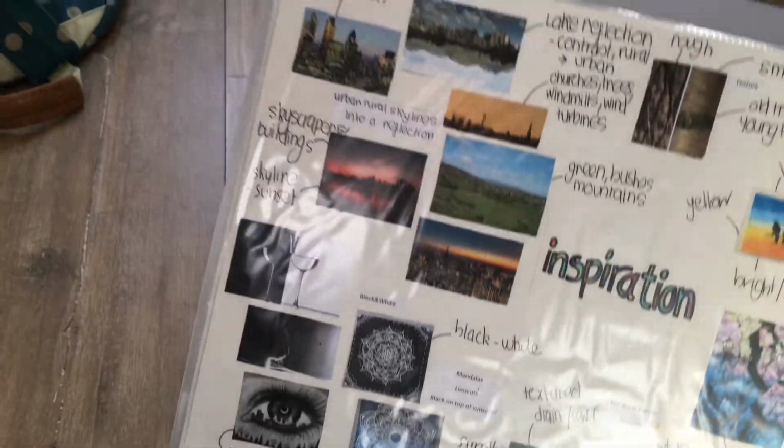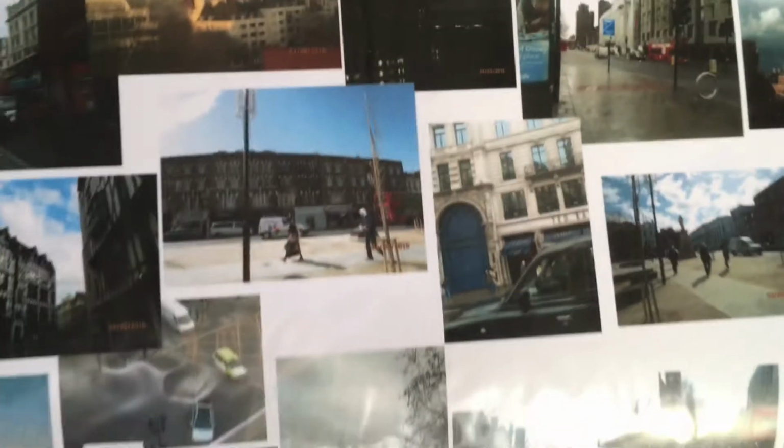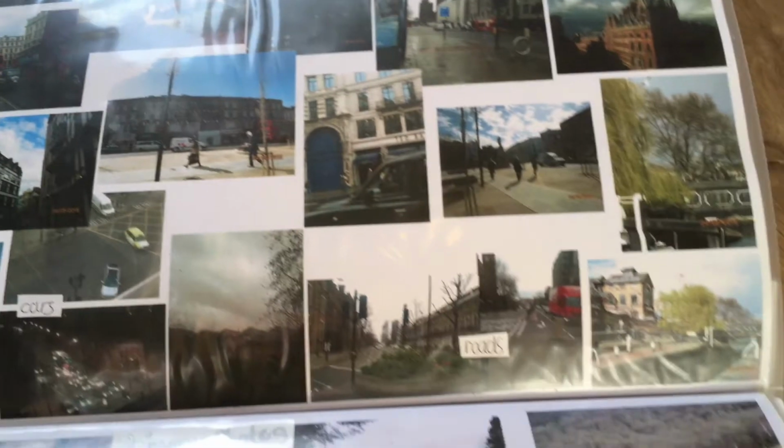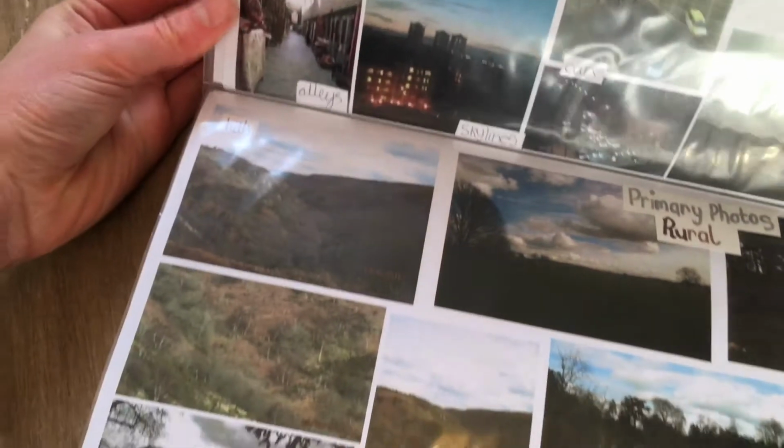So because my theme was contrast, I eventually decided that I wanted to contrast urban and rural landscapes, and I also wanted to use a bit of colour contrast such as sunsets, so I collected together a load of primary photos that I'd taken myself, like in London and in Devon. I wrote all about this in a document we have to do called My Intentions, but that's further on in my art folder. But these are just some photos that I collected, which were my primary photos that I had to base my ideas off of.